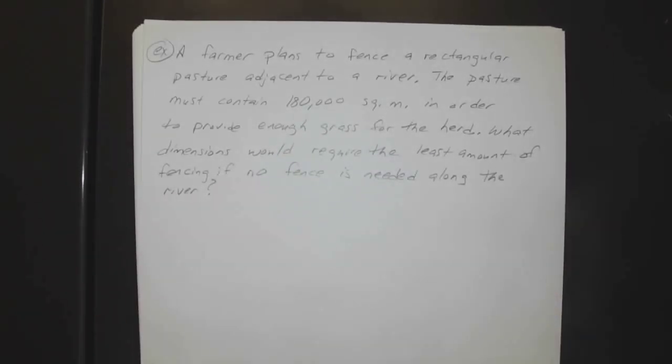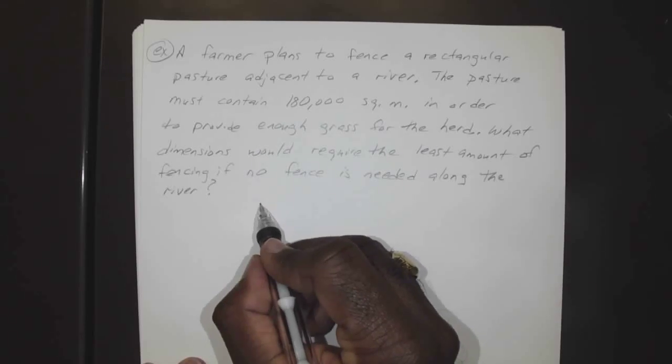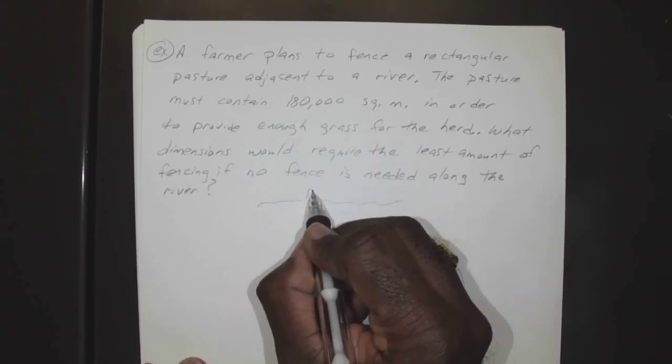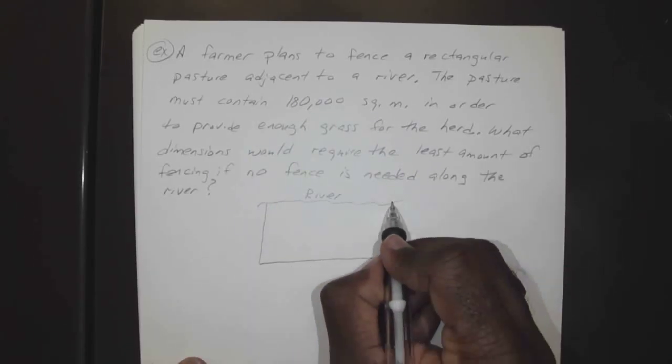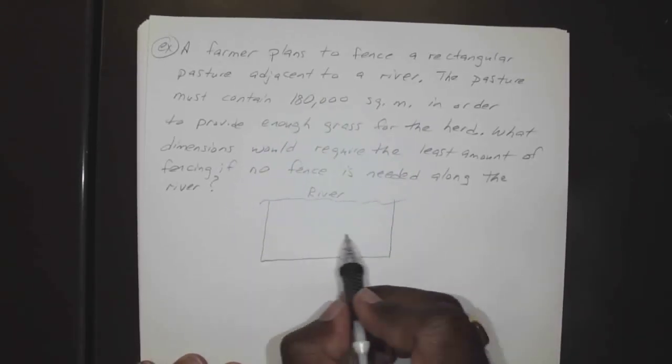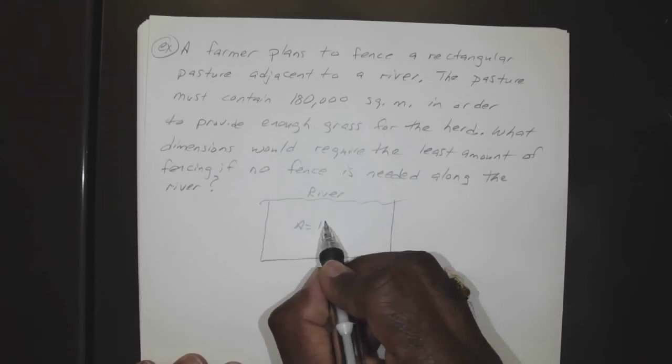Okay, so if we do a quick picture, just describing it, let's say this is the river, and you're going to put a fence around there. And the area in here has to equal 180,000.